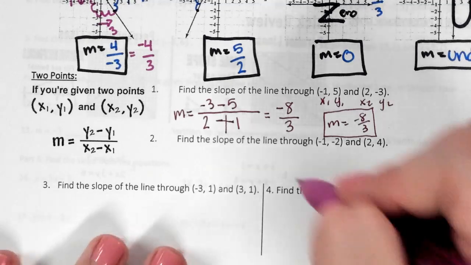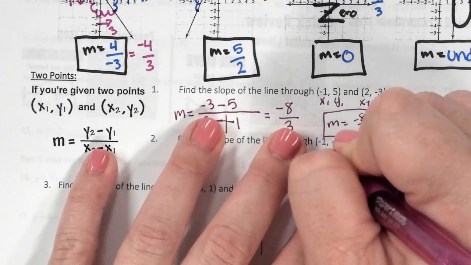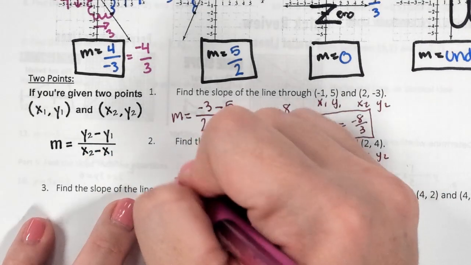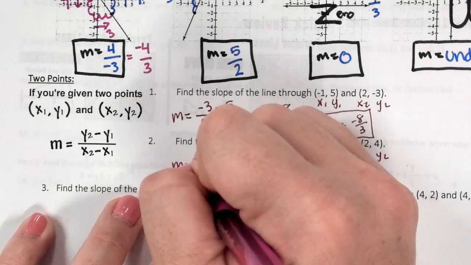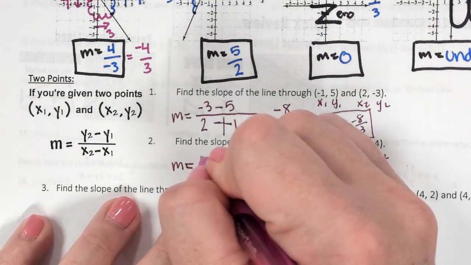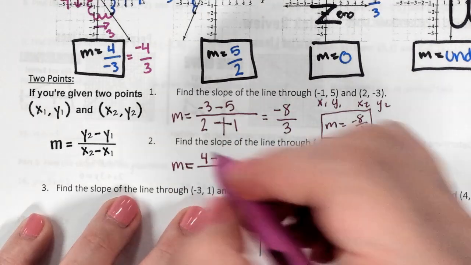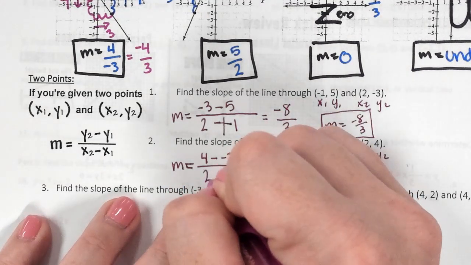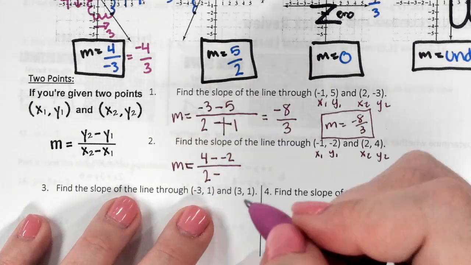Okay, so let's try this next one. X1, Y1, X2, Y2. What's Y2? 4. Minus what's Y1? And what's X2? 2. Minus what's X1? -1.